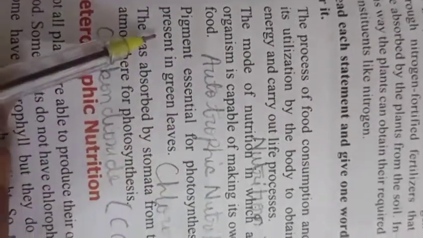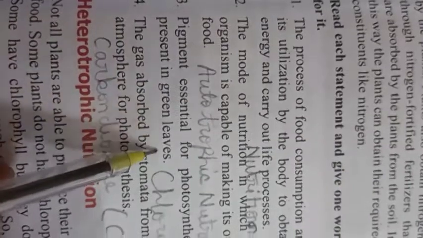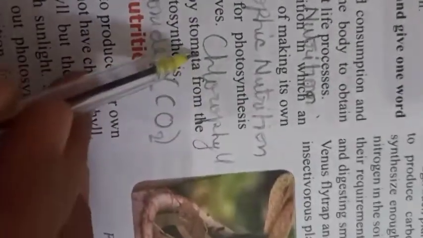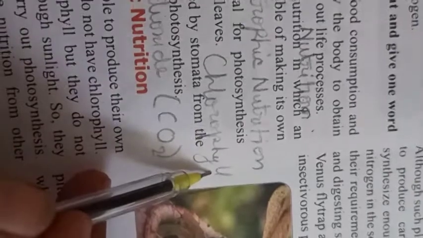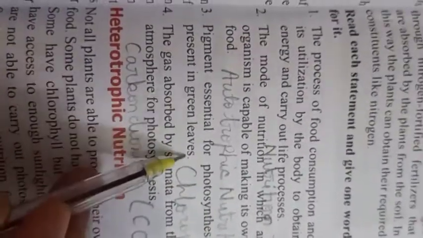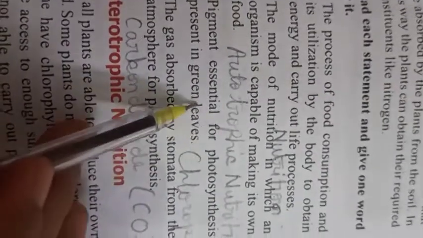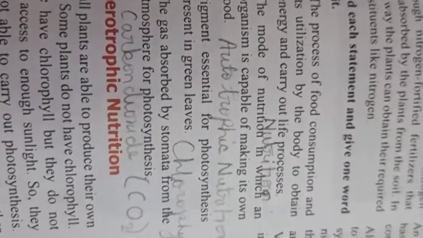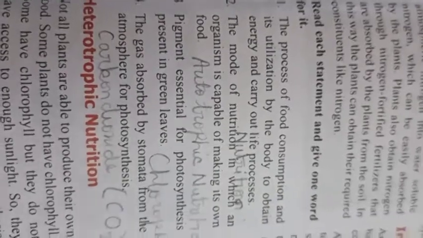And third is the pigment essential for photosynthesis present in green leaves. Which pigment is essential for photosynthesis? That is chlorophyll. The green color pigment which is present in the green leaves, which is essential for the photosynthesis process. This is called chlorophyll.